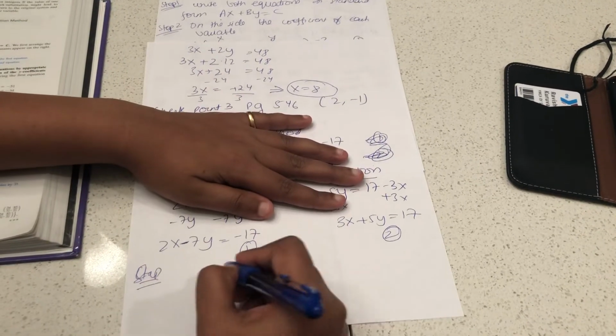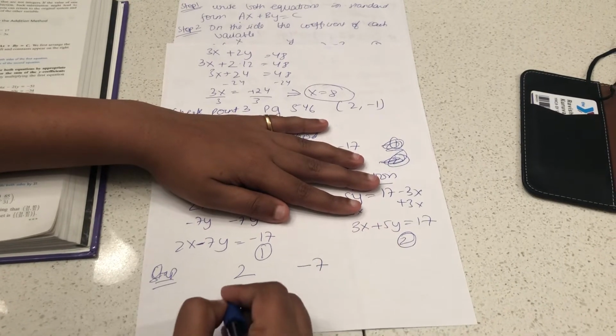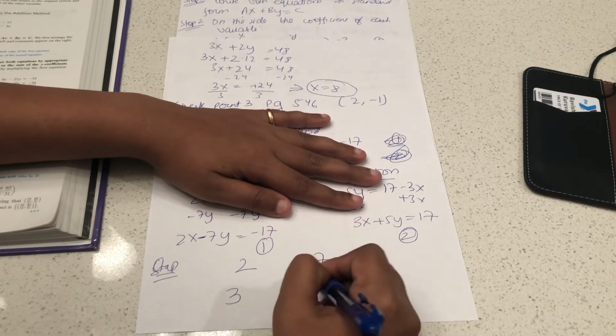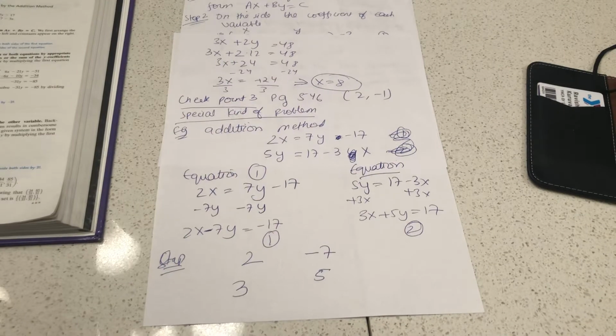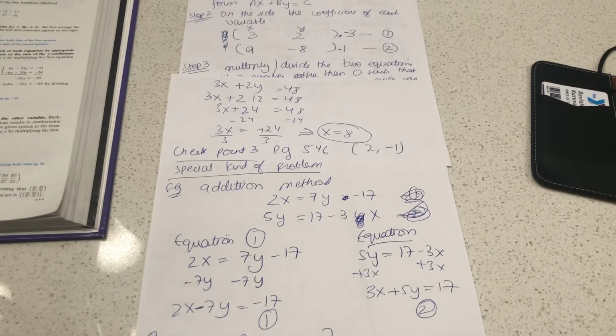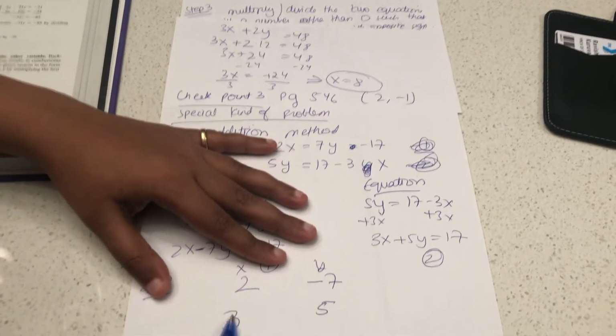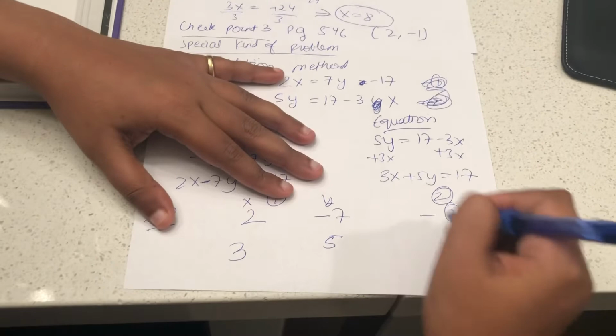What's the coefficient of x here? 2. What's the coefficient of y? -7. What's the coefficient of x? Write x underneath x, y underneath y. You got this. Step 3. This is my x, these are my y. This is my first equation, this is my second equation.